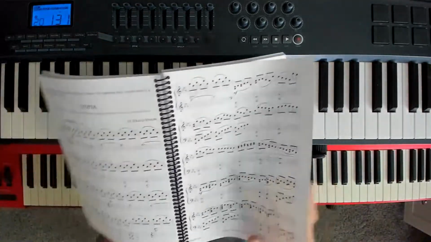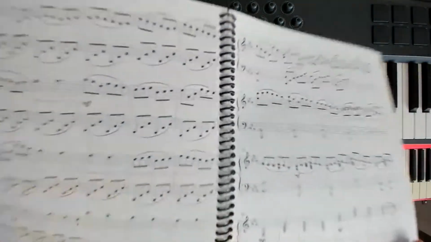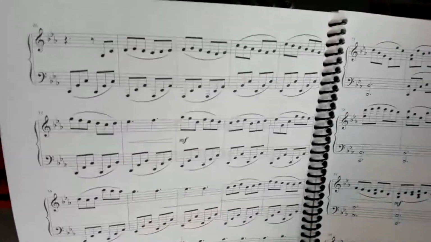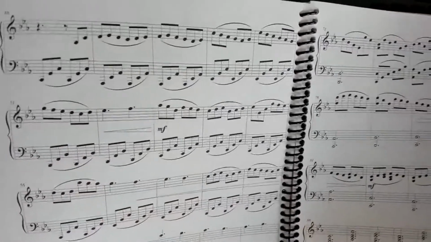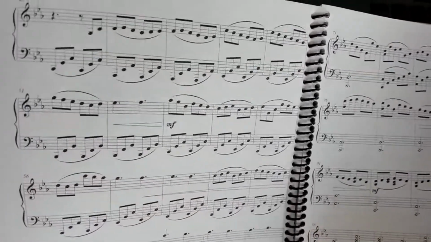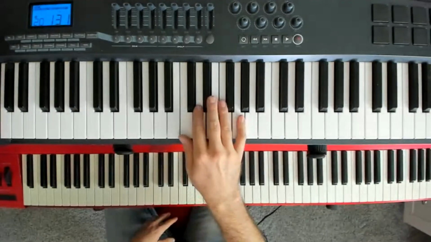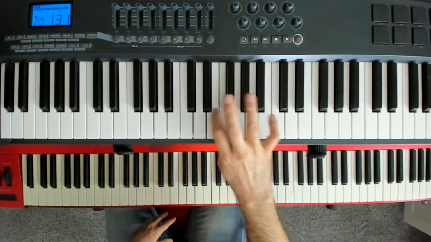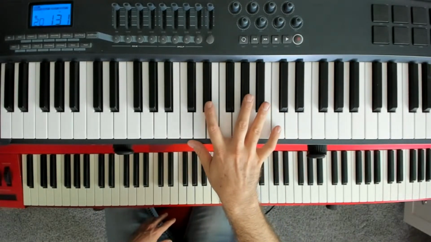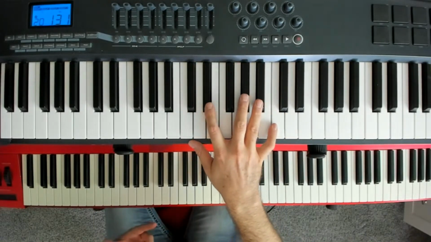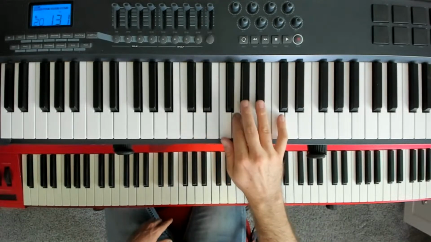Now, when we get to the next page, now we're doing just broken triads or broken octave chords with the left hand a lot of the time. And then the right hand is just moving up and down according to that C minor scale. Again, we have three flats, B flat, E flat, A flat. So relative minor to E flat major.